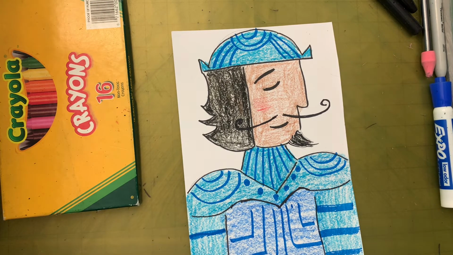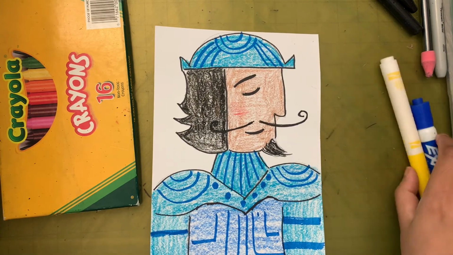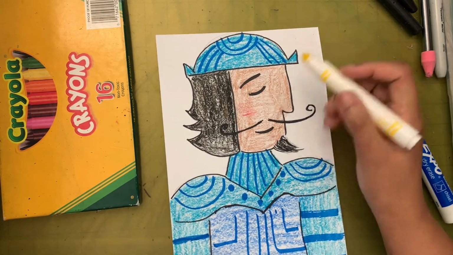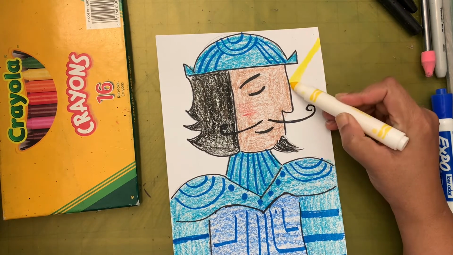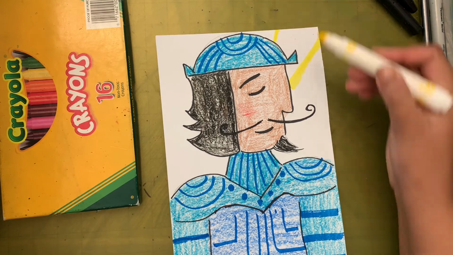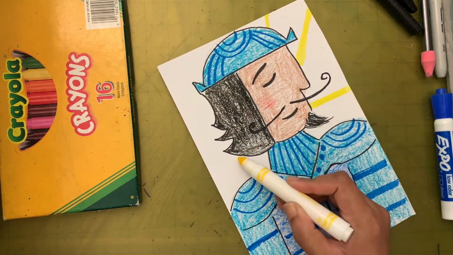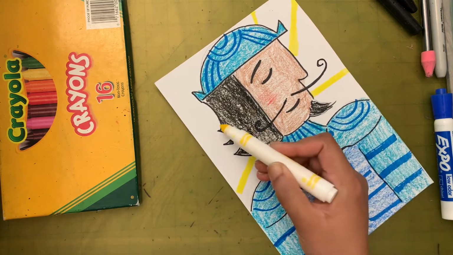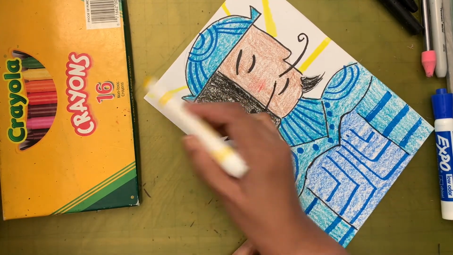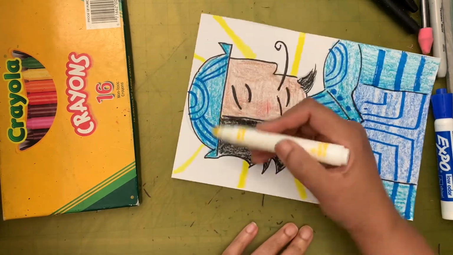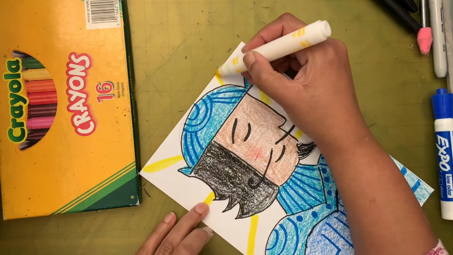So it is yellow, like rays coming out. Pretend that this is a sun, and then you have rays coming out of it.